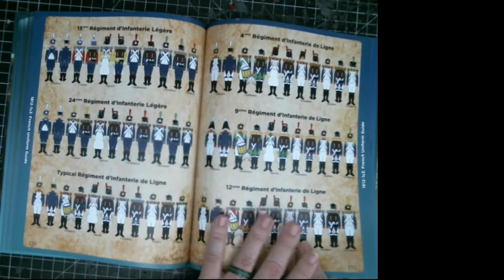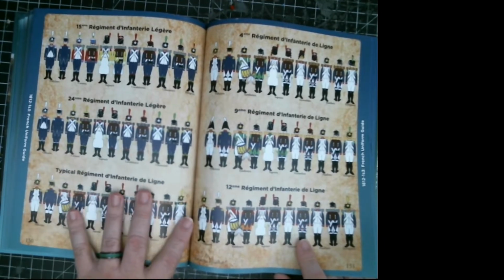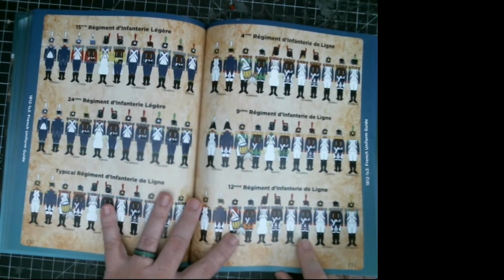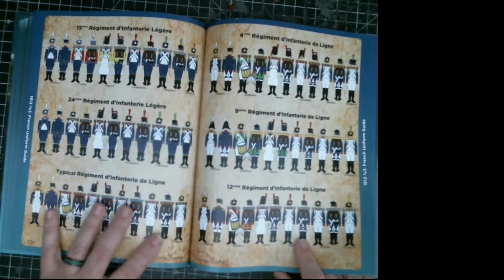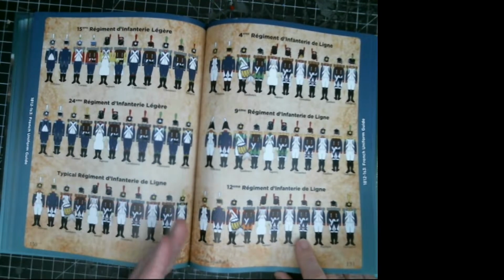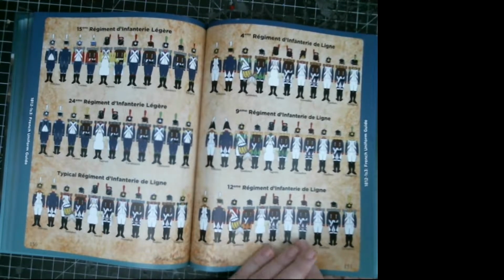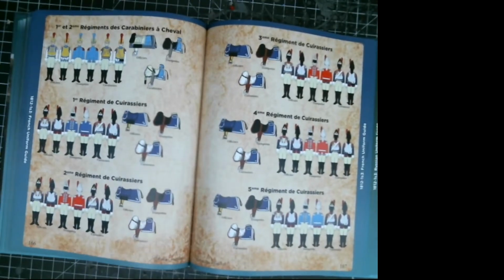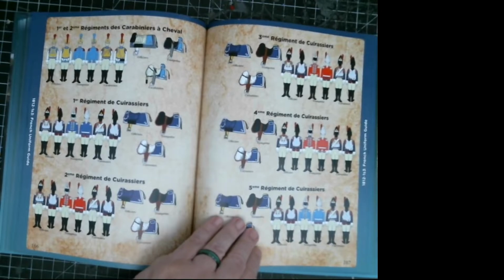You can use this for later wars, because these are the uniforms of war for 1812, and after that, it wasn't much of a change since Napoleon's retreat from Russia. When he abdicated, then he returned for the 100 Days campaign. Basically, the uniforms didn't really change that much. So you can add this to your collection.